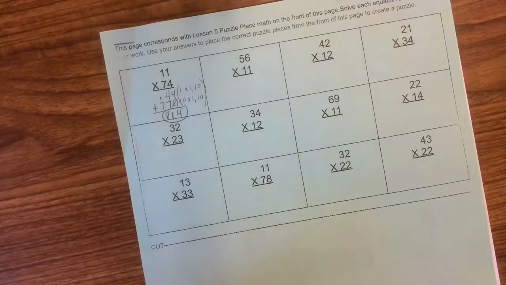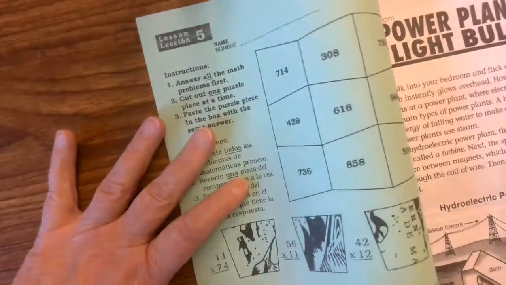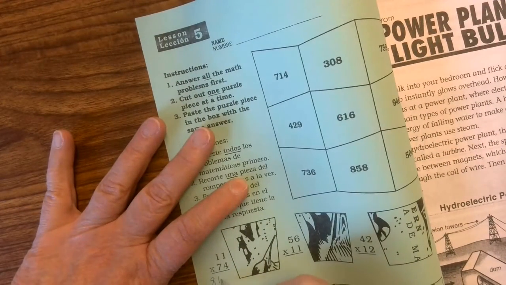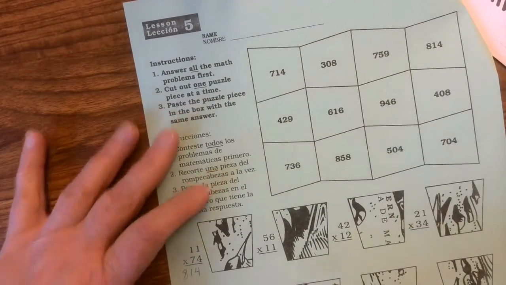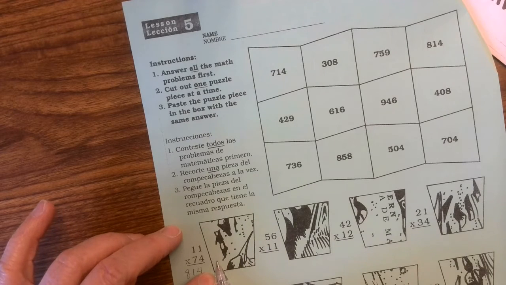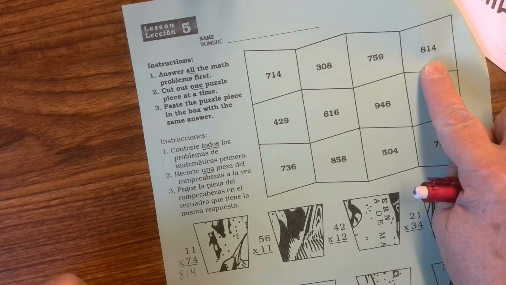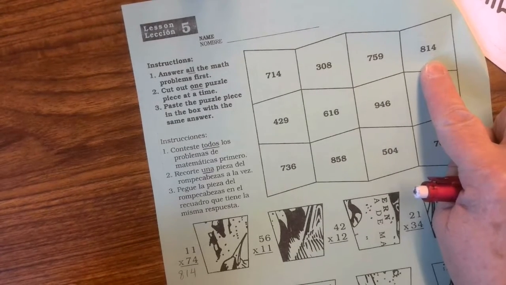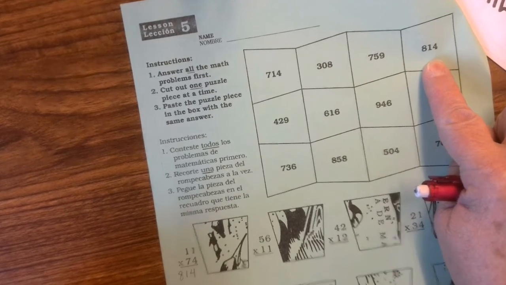So what you're going to look for then is I turn over my page and go back to the other page. And 11 times 74, I said that was 814. So then I'm going to take my scissors and very carefully cut out this piece. And I'm going to glue it up here in the space that says 814. There should only be one way that it will fit. So you want to make sure that you glue it in the direction that it will fit. That's what you're going to do.